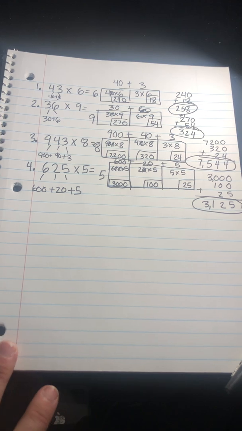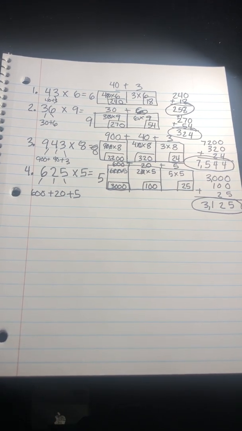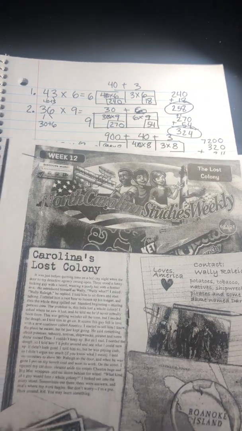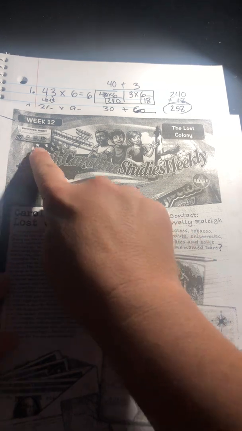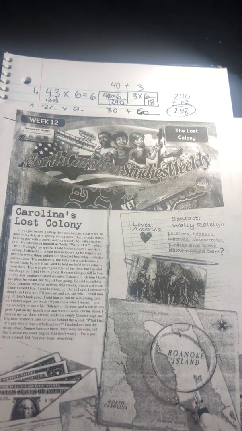You can put that away for now. Gabby, will you do me a favor? Go look on my desk. There should be a stack of these. It says week 12, The Lost Colony. Look on my desk or on the table beside it.